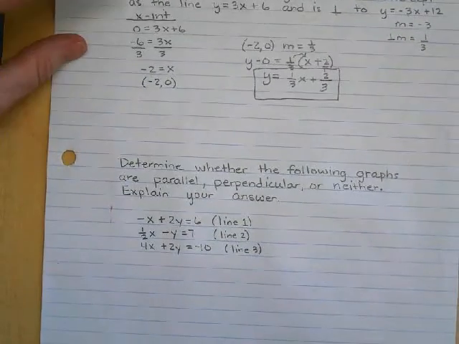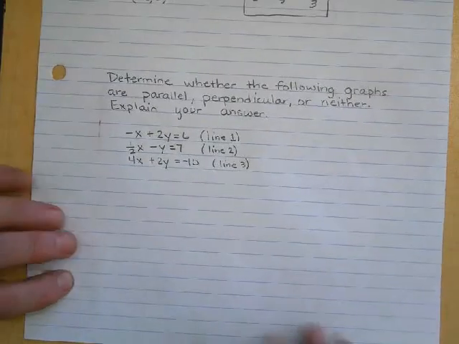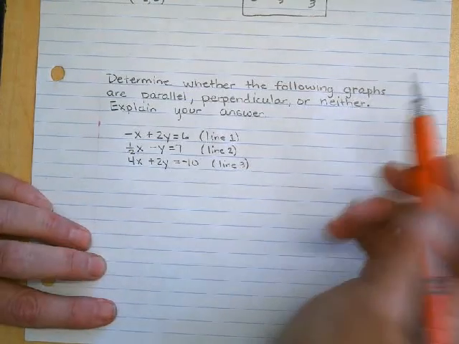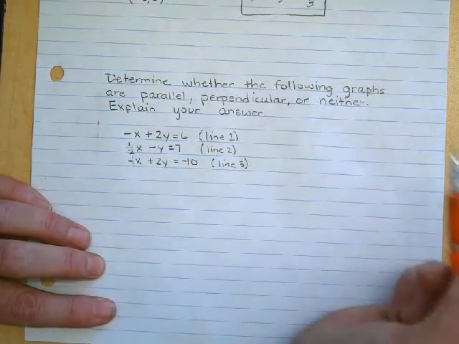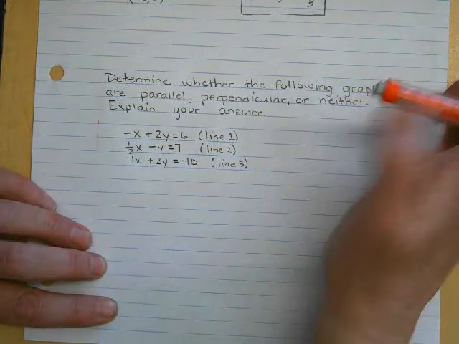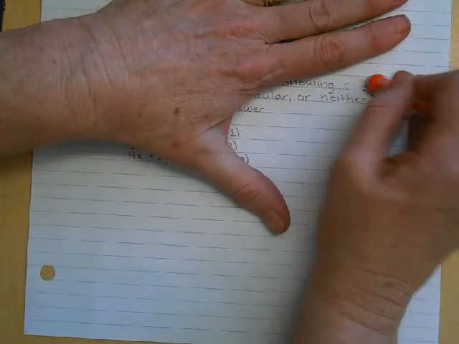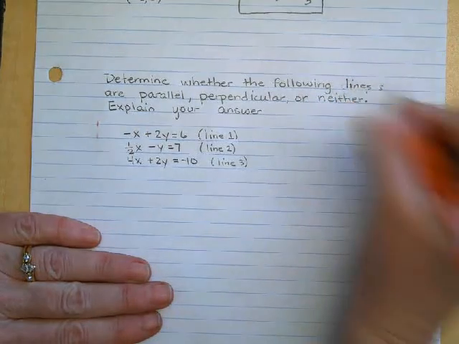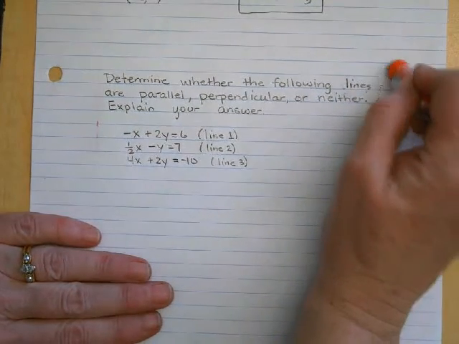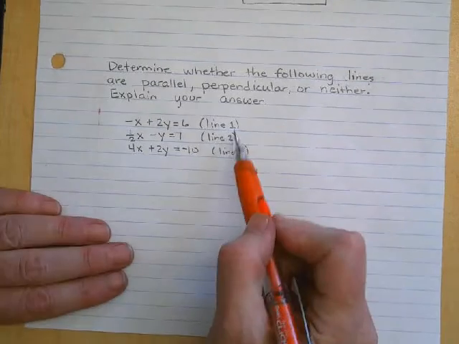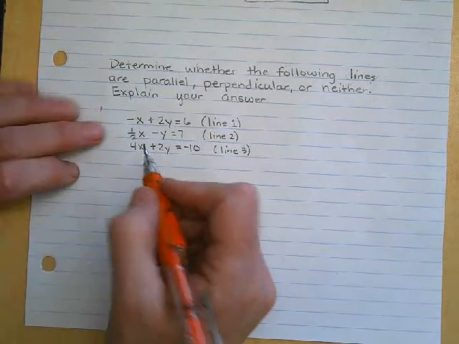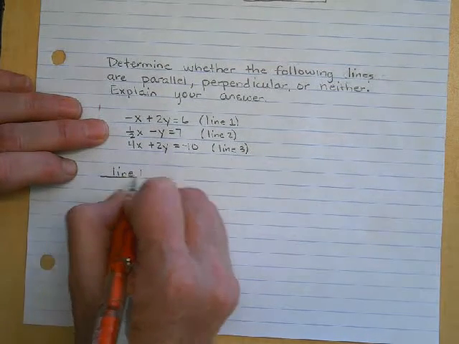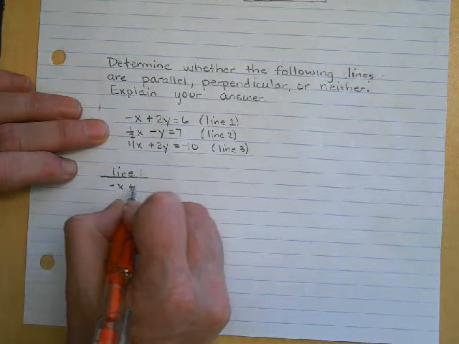All right, last one. We want to determine whether the following, I shouldn't say graphs, I guess we should say the following lines are parallel, perpendicular, or neither. Okay, so what we have to do is we have to find their slopes. So I'm going to call this line 1, line 2, line 3. So let's start with line 1.